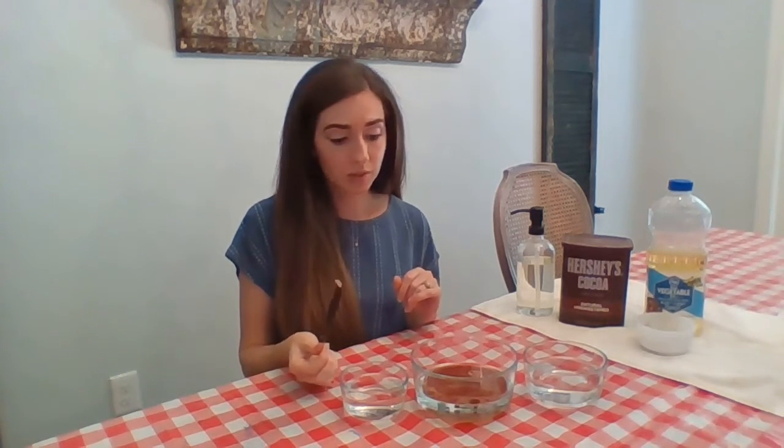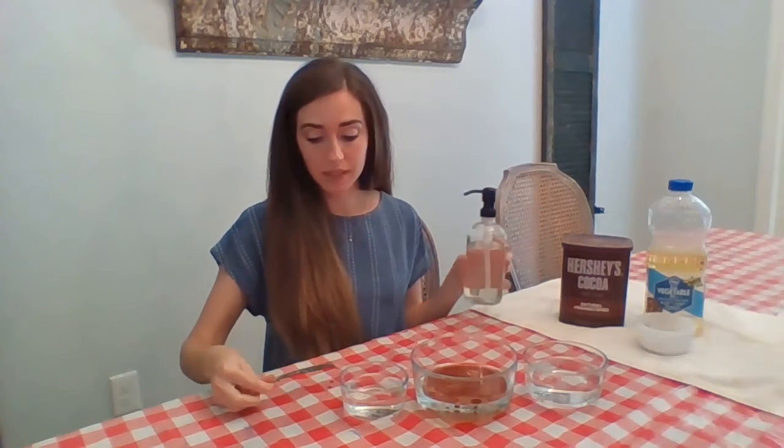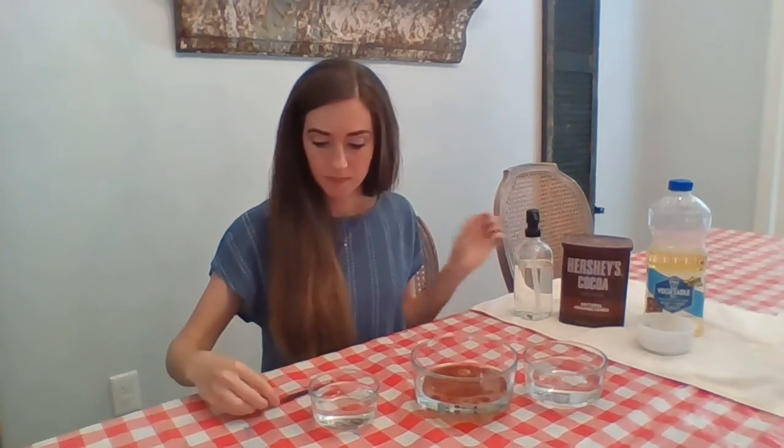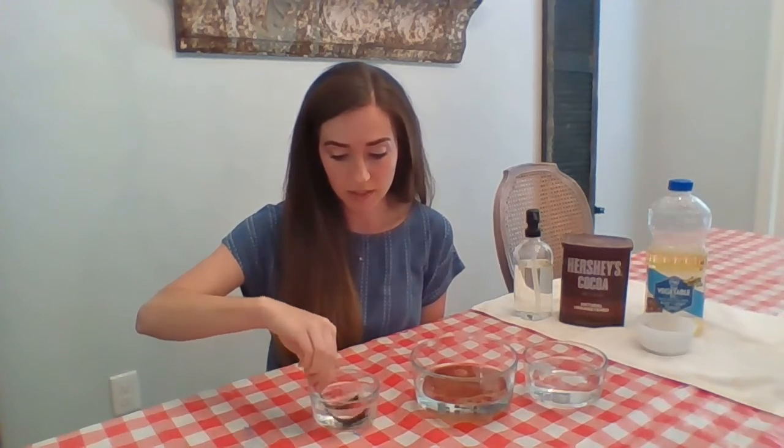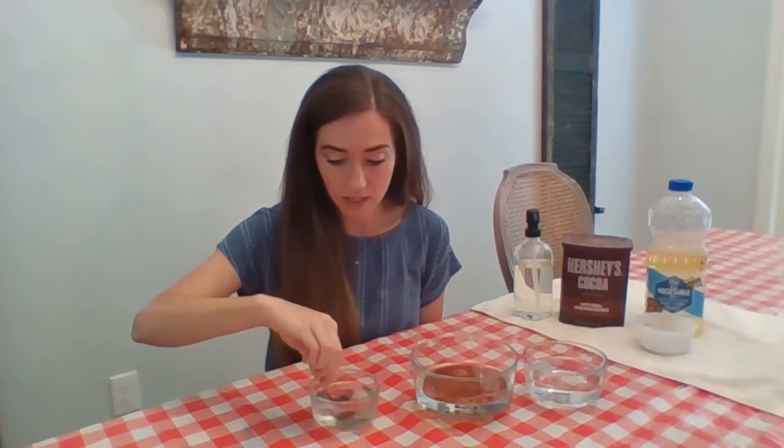So now we're going to try to add a little bit of this dish detergent soap to my last clean bowl of water and see what happens. So I'm just going to take the feather and kind of spread it around in our detergent water and see what happens.